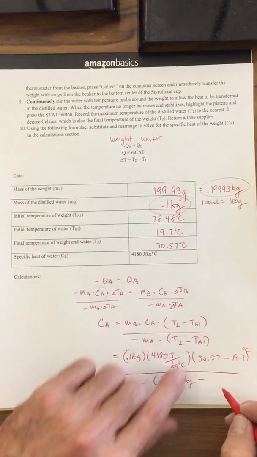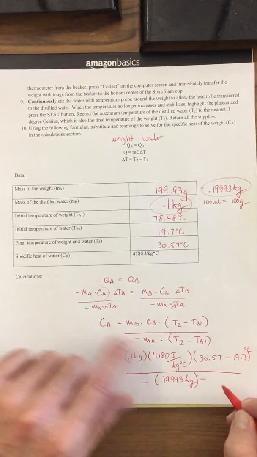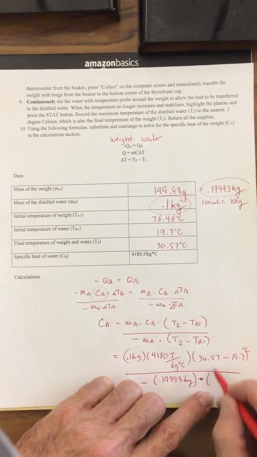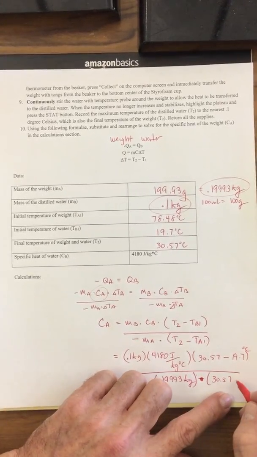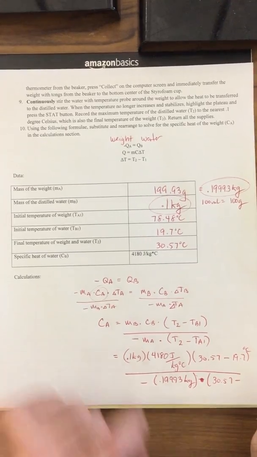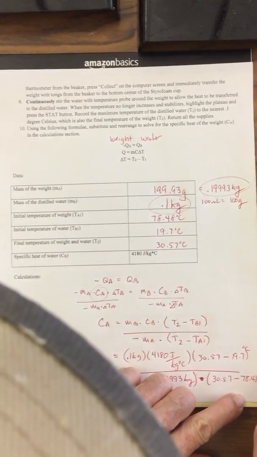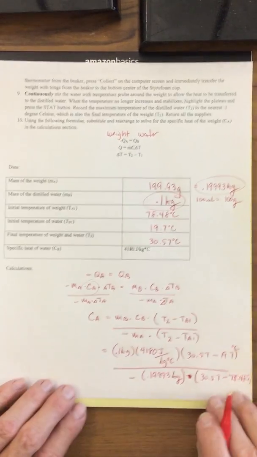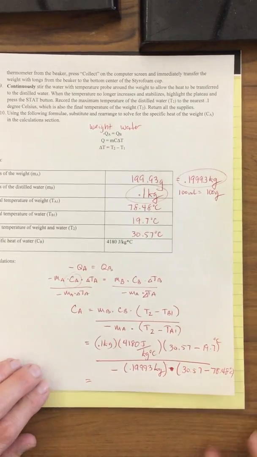This is degrees Celsius over there, by the way. Multiplied by T2, which is the same temperature, 30.57, minus the TA1, and the TA1 is 78.48 degrees Celsius. So plug that into your calculator and see what you get.